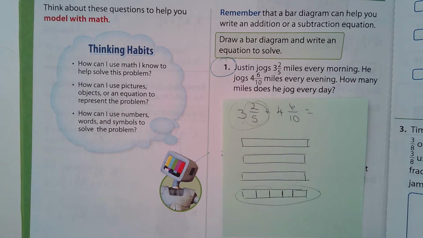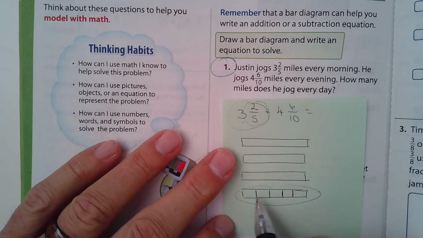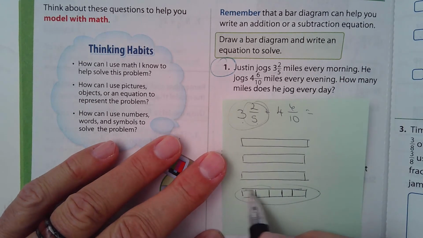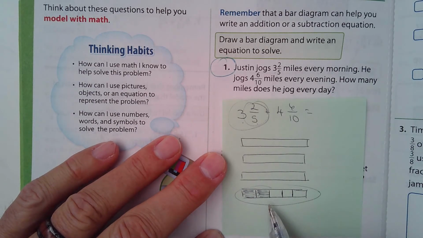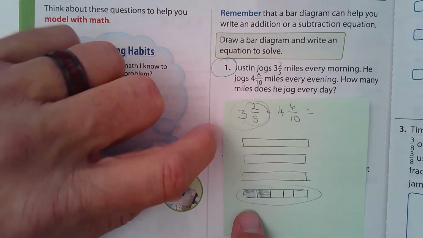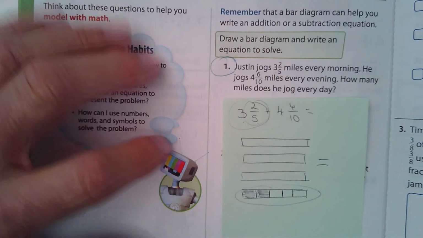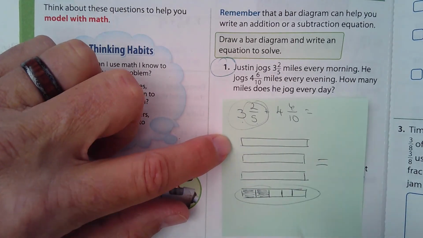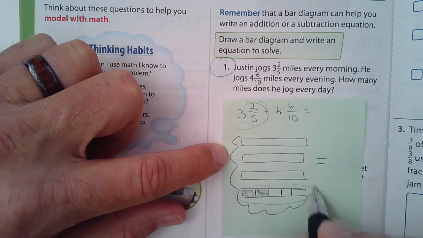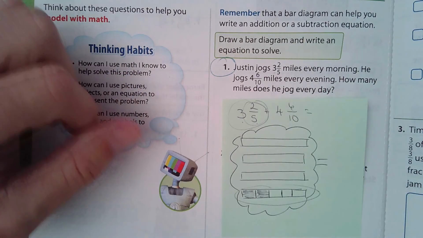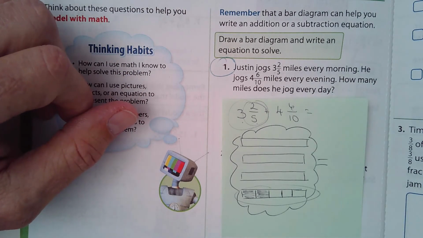Now this came up in the other class, and I'm going to see what you guys have to say. If you saw a diagram that looked like this, this is what you saw, and they wanted to know what this diagram would equal, what might you write?